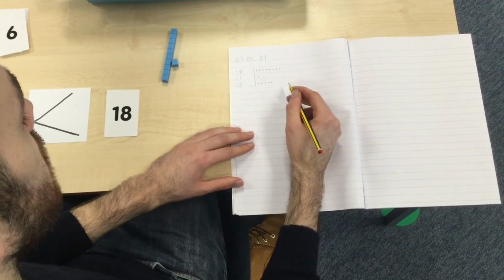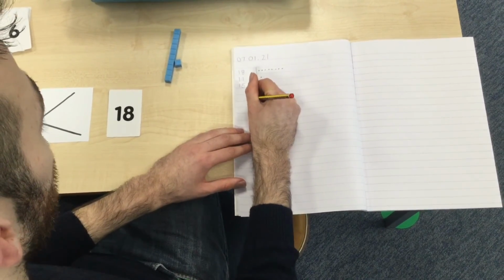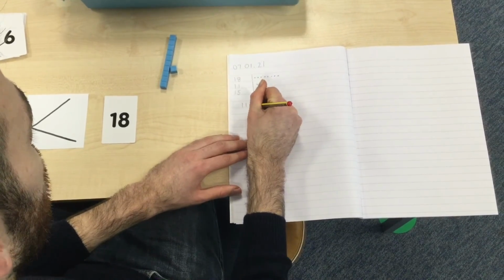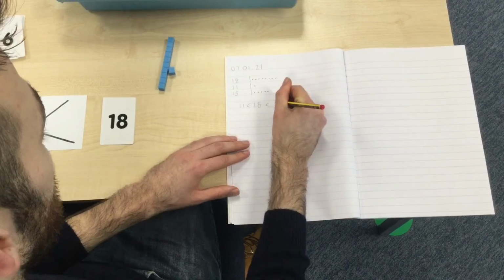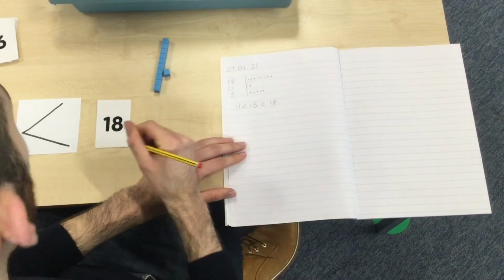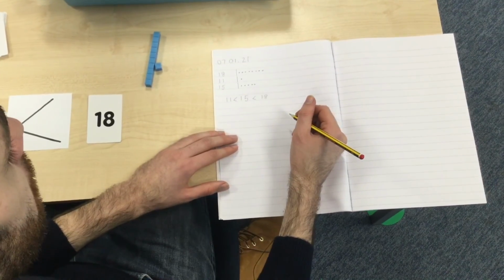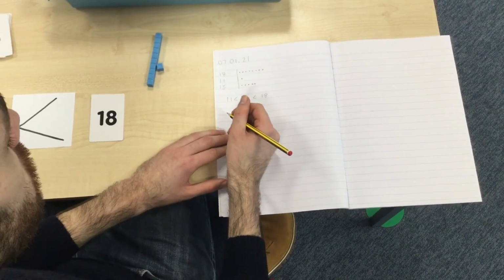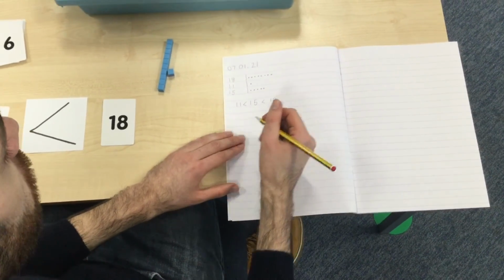I can now use this to help me compare the numbers, going from least to most. So 11 is less than 15, which is less than 18. Your challenge is to choose 3 different numbers and compare them. You can start by doing questions from least to most, and as a challenge, you can try and compare 3 numbers from most to least.